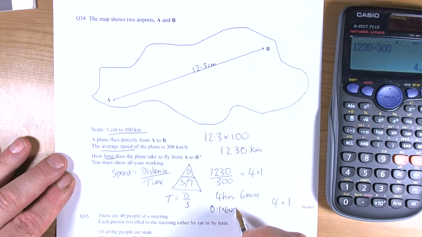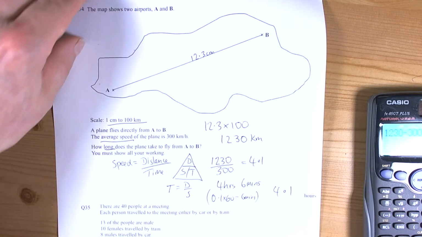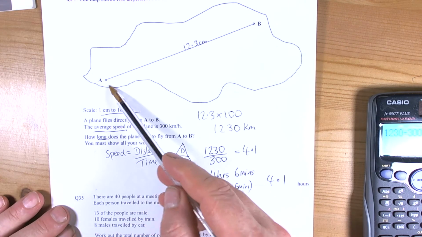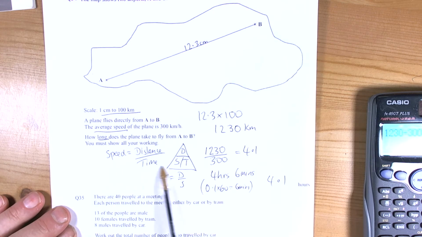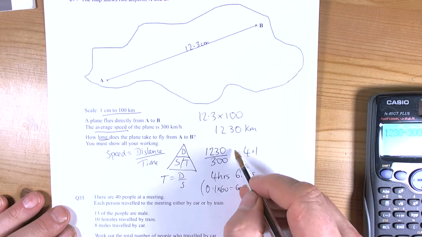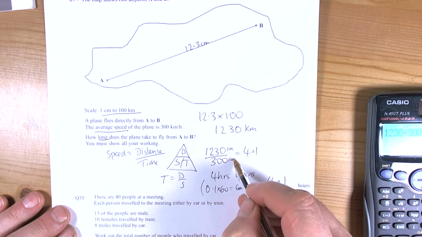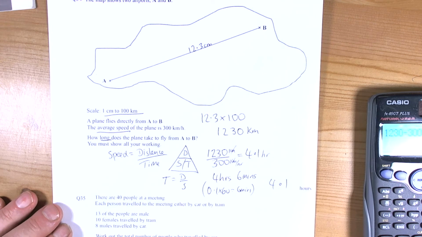0.1 times 60 equals 6 minutes. So lots of ways of doing that particular question, but it was about measuring accurately because it told us a scale, and we then realised it was about speed, so we wrote down the formula. We wanted time, so cover time up, and it's distance divided by speed. Distance divided by speed gives us 4.1. Because this was kilometres and this was kilometres per hour, this must give us hours. So kilometres per hour, kilometres cancel, so we're left with hours. Okay.